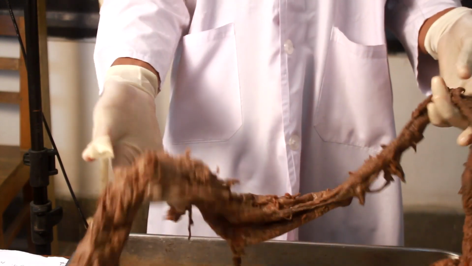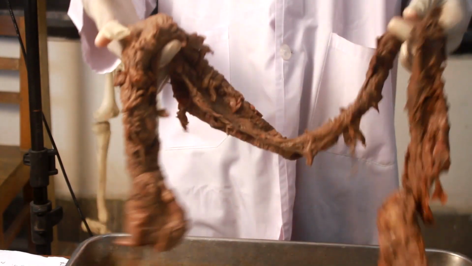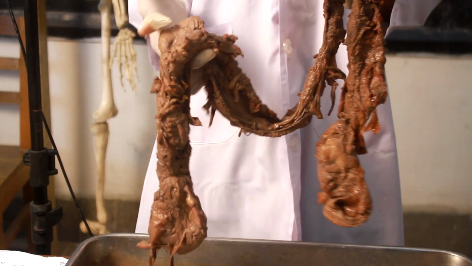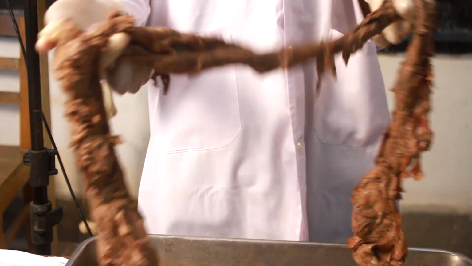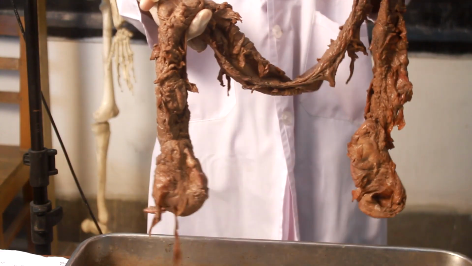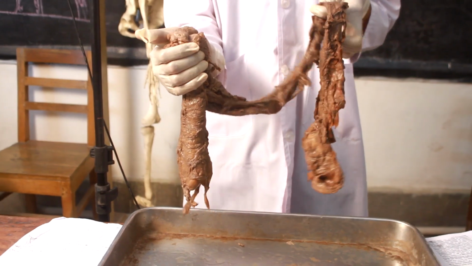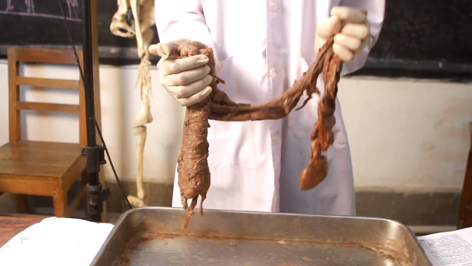So in anatomical points, you have to hold this viscera in this manner. This is left colic flexure and this is right colic flexure. Or you can also hold this viscera by your fist in left colic flexure, right colic flexure.